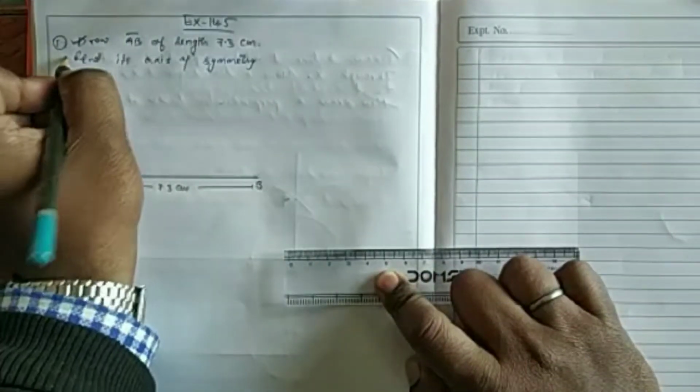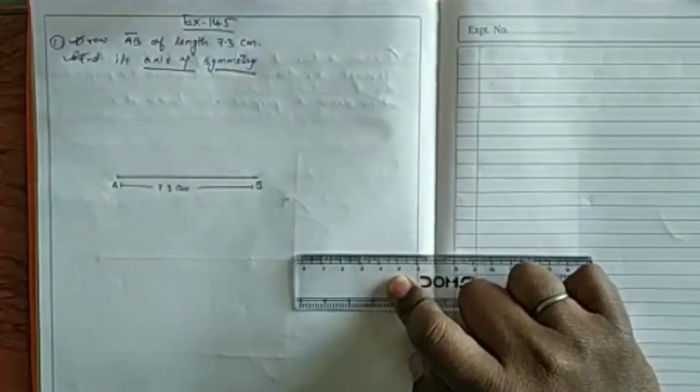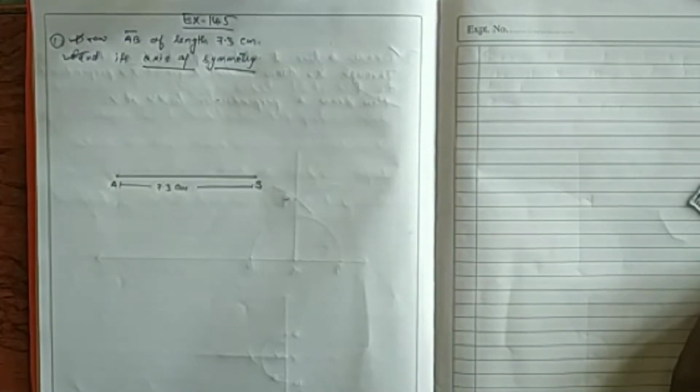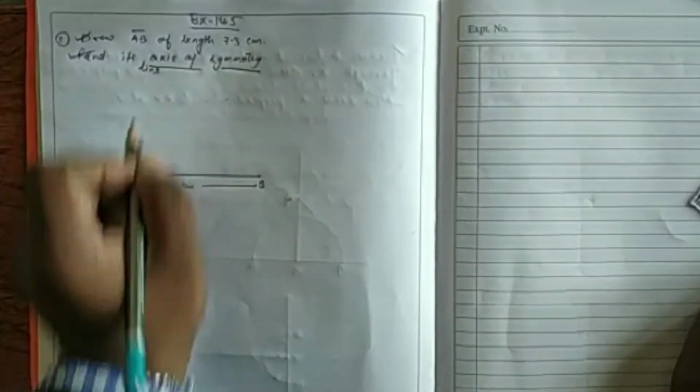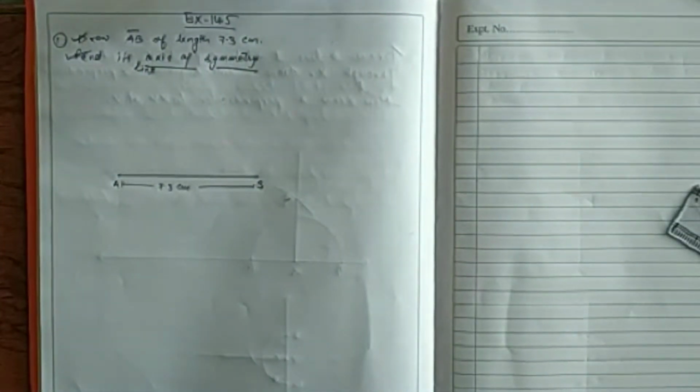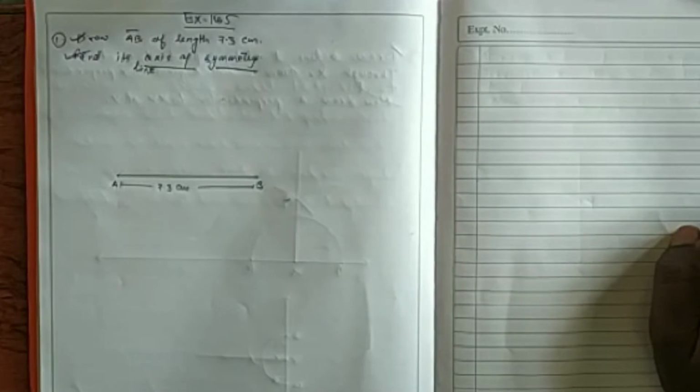Now in the second part it is saying find its axis of symmetry. What is axis of symmetry? In the 13th chapter we have drawn plenty of axes of symmetry. Axis of symmetry means line of symmetry. So we will draw the line of symmetry, and where it will intersect, that is the axis. So how will you make it? We have to make a middle point of it.